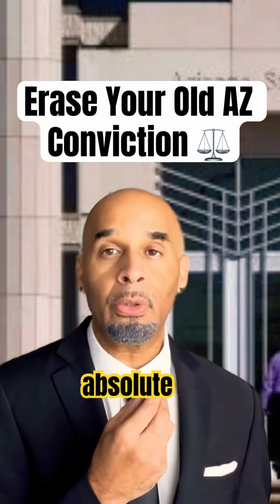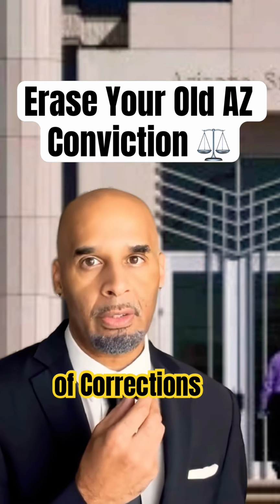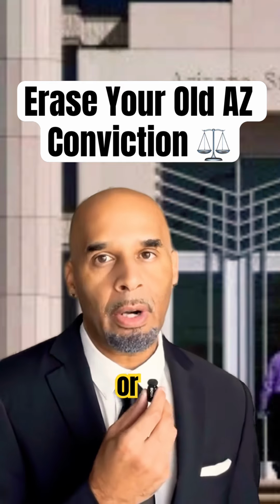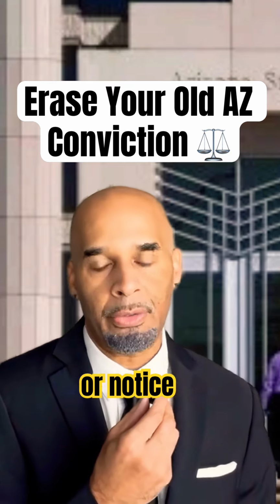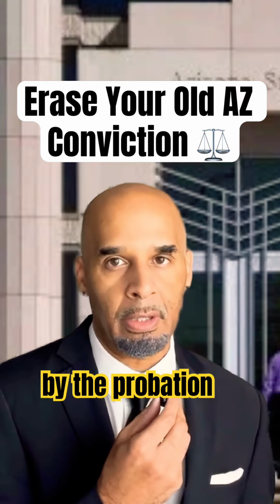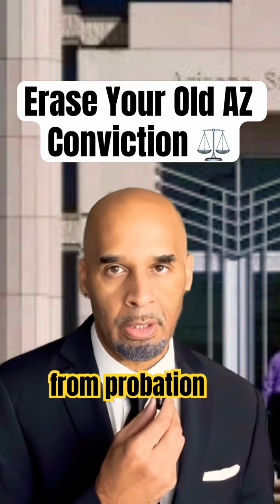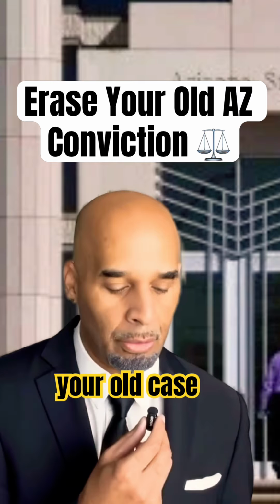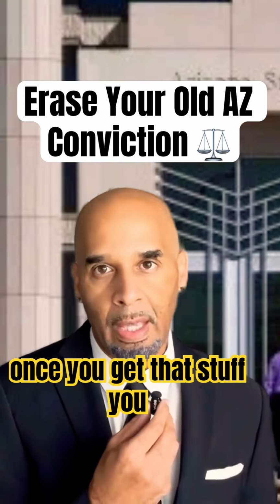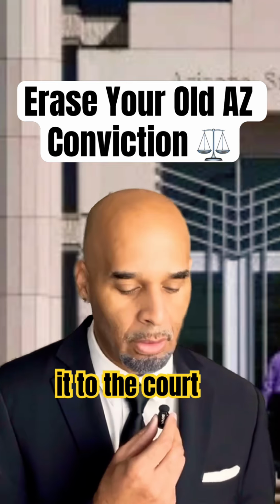And then the second thing you need to do is get what's called the absolute discharge from the Department of Corrections if you did prison time, or get your probation termination motion or notice that was filed by the probation department when you got terminated from probation. You need to get those two things because you'll need to file that with the motion to seal your old case. Then once you get that stuff, you fill out the form and submit it to the court.